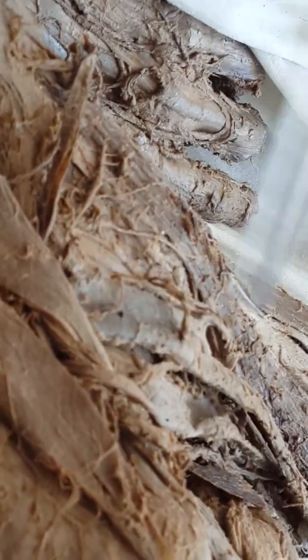Then the femoral artery gives the deep femoral artery, a very big, very large artery.